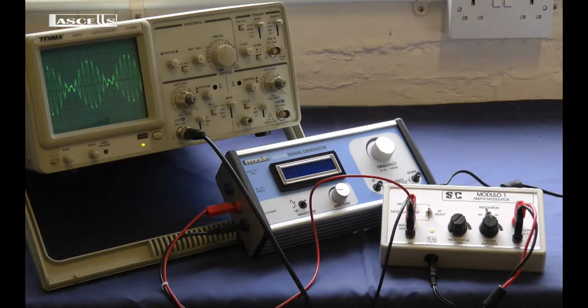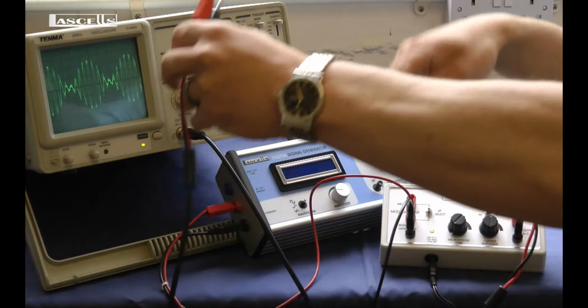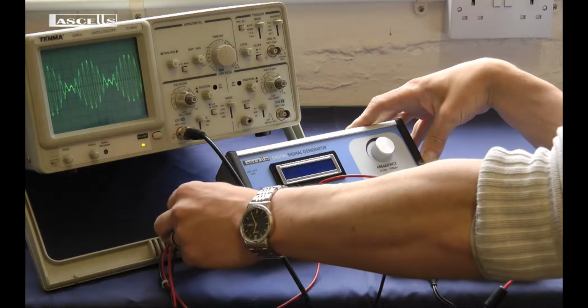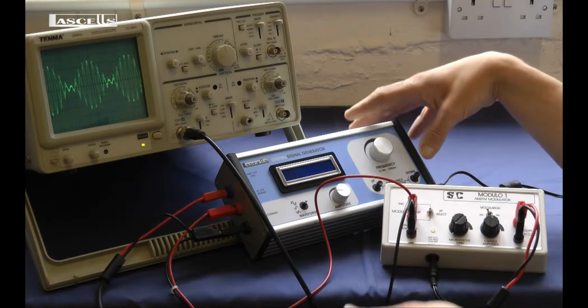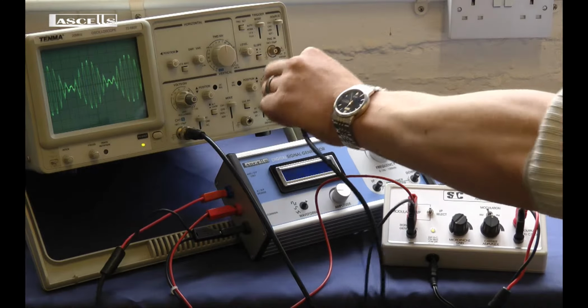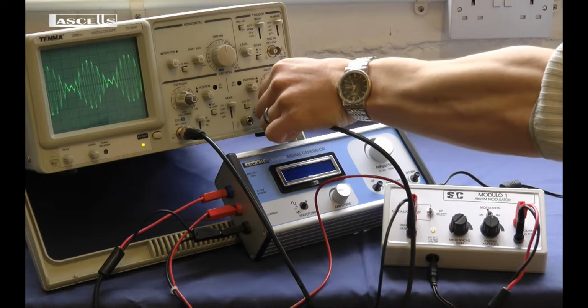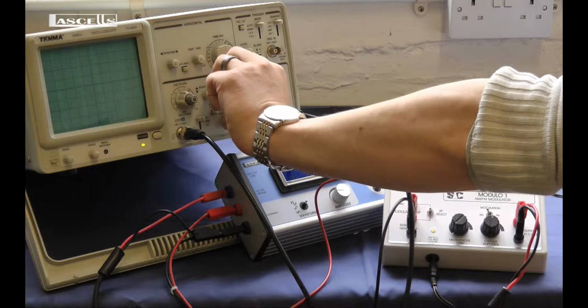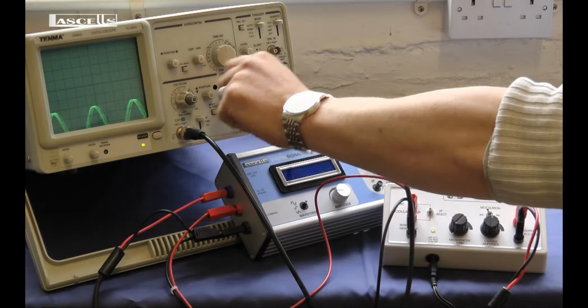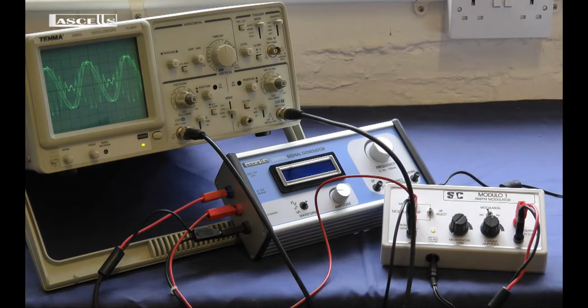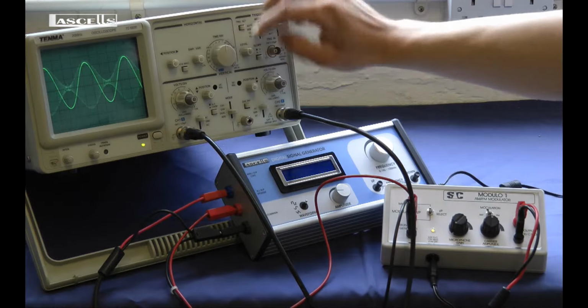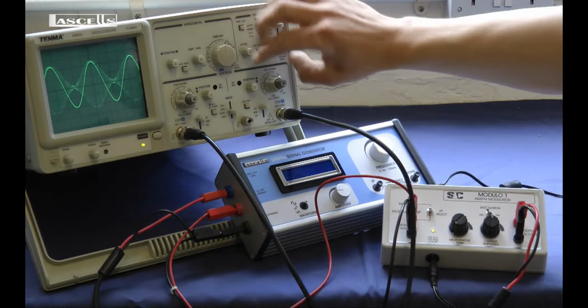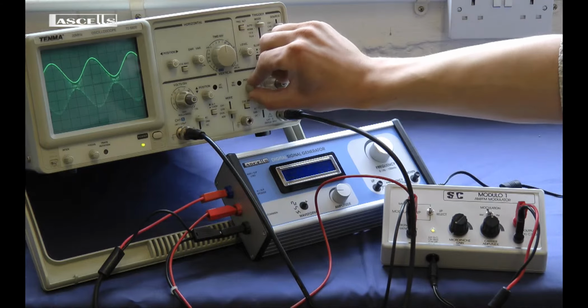This can be demonstrated quite nicely if you take a second lead for your scope and just monitor the output of that signal generator. If I plug this in and monitor on channel 2 and switch this to dual, I'll trigger that on channel 2 as well. There you can see my carrier wave and the modulating wave.